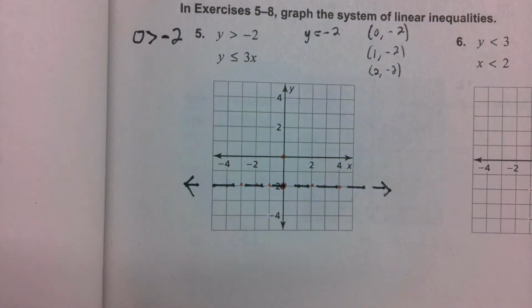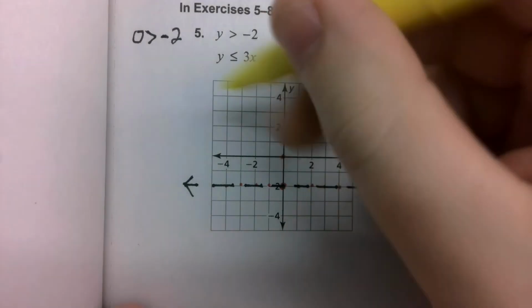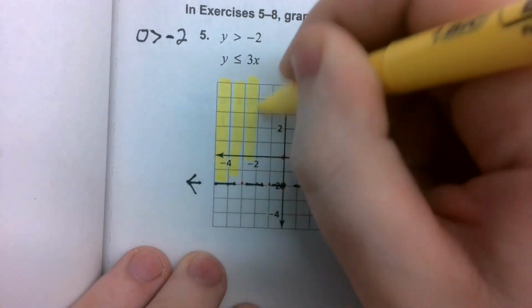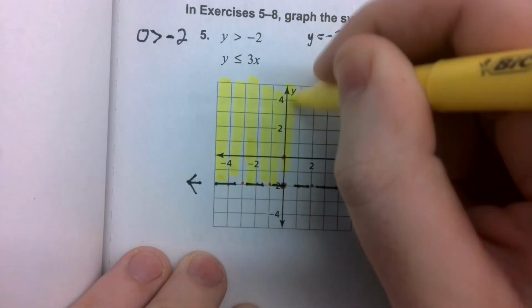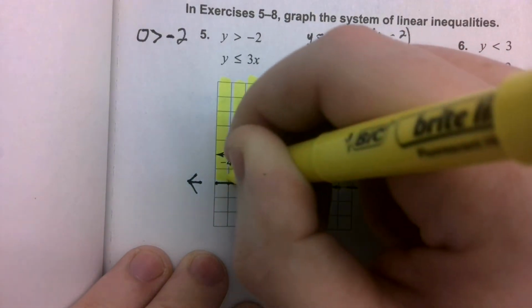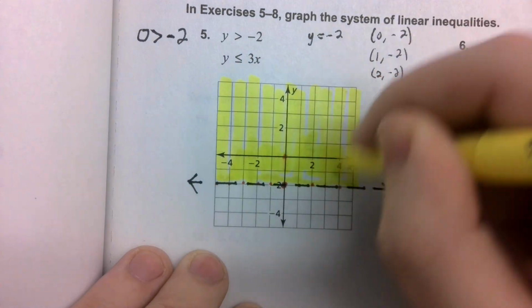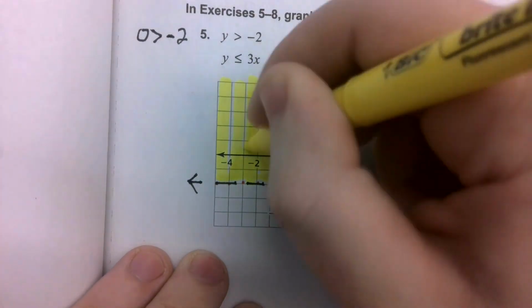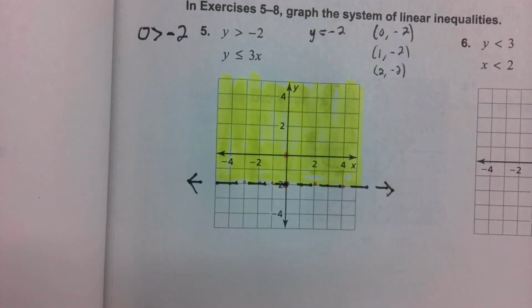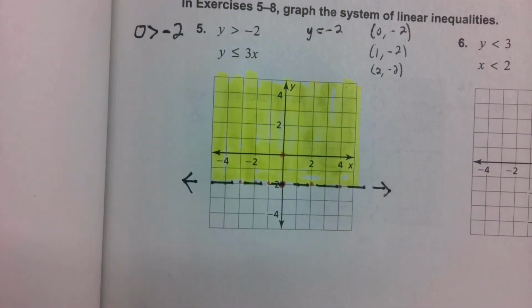Is that true? Is 0 bigger than negative 2? Well, since it is, we would shade the area where (0, 0) is. We would shade this area here. I'm going to do it in yellow highlighter, but if you're shading and you're using a pencil, please do it very, very lightly. You'll see why in a second. There we go. So that's that graph settled.